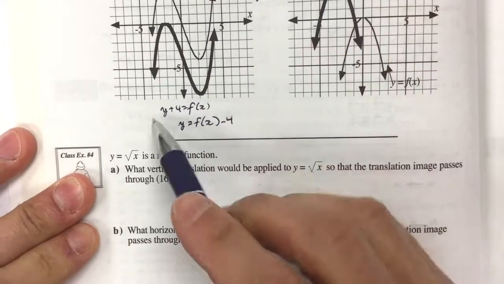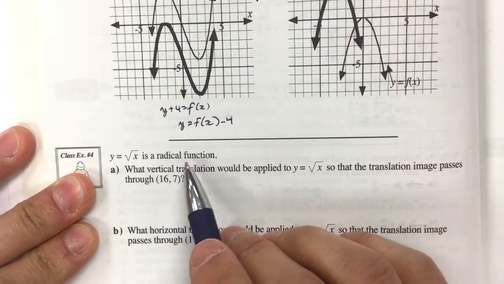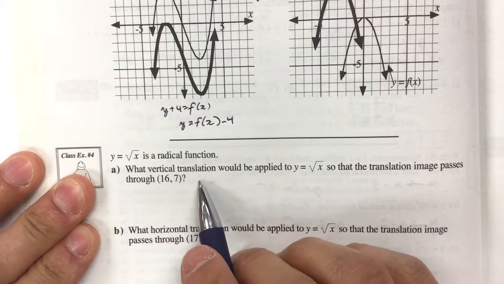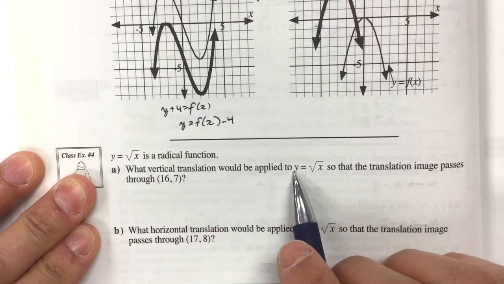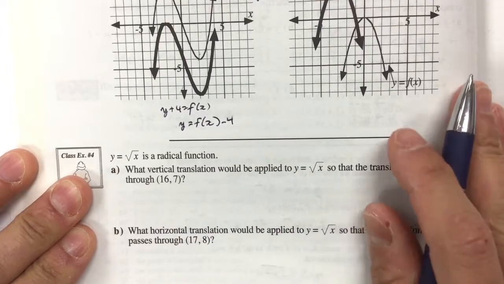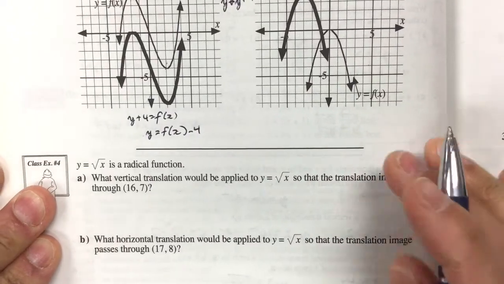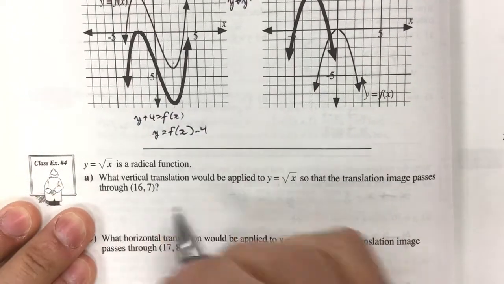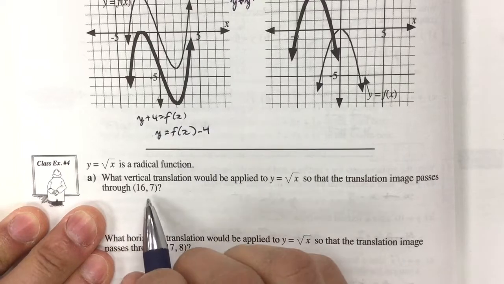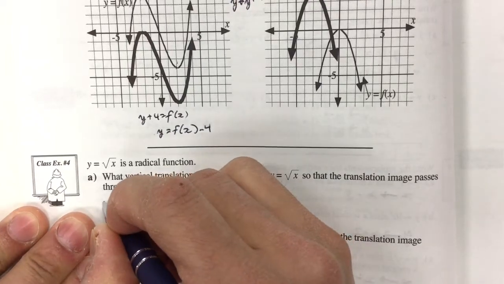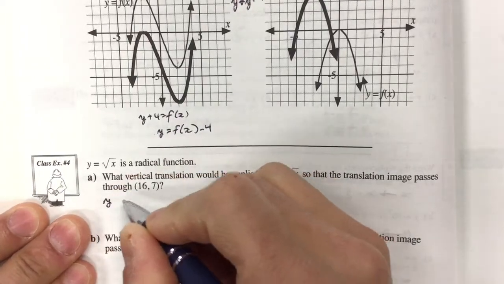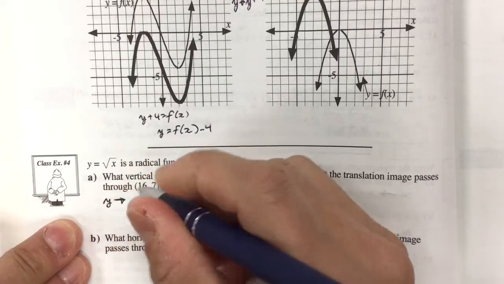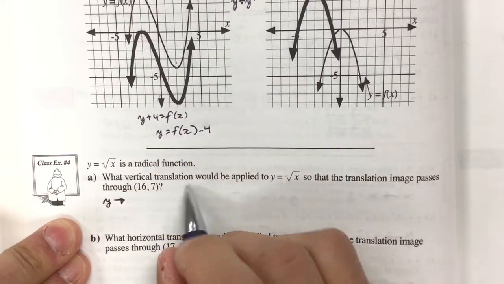Last, we have y equals square root of x, and it's a radical function. So what vertical translation would be applied to y equals square root of x so that the translation image passes through 16 and 7? So what we want to do is determine what this replacement is going to be for y.